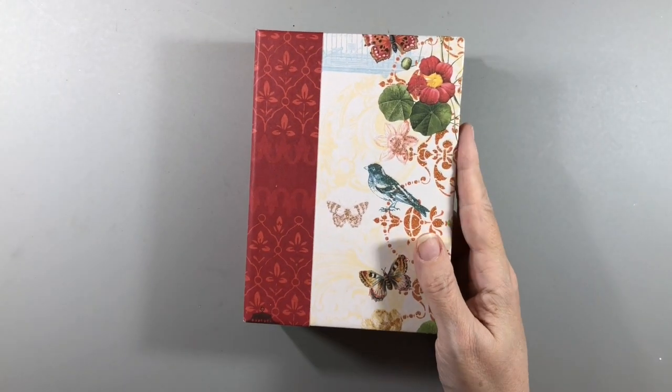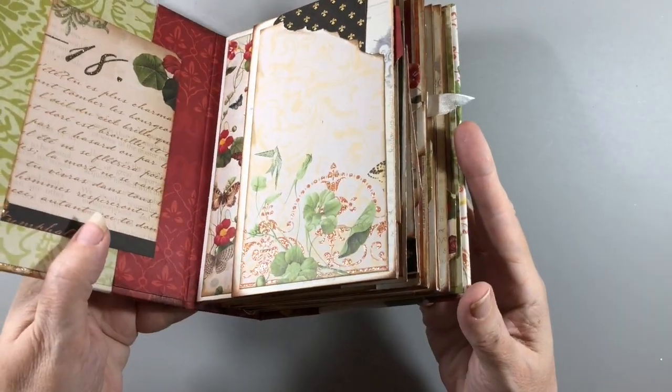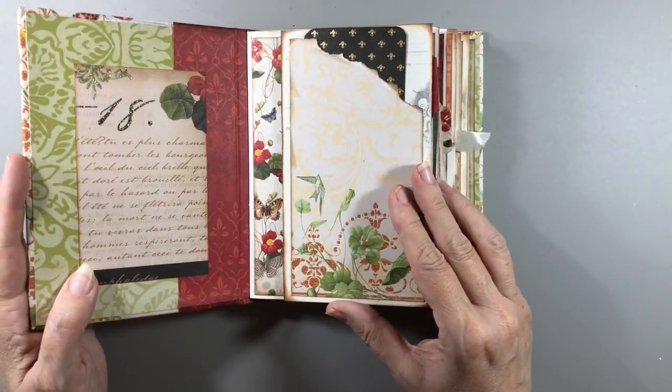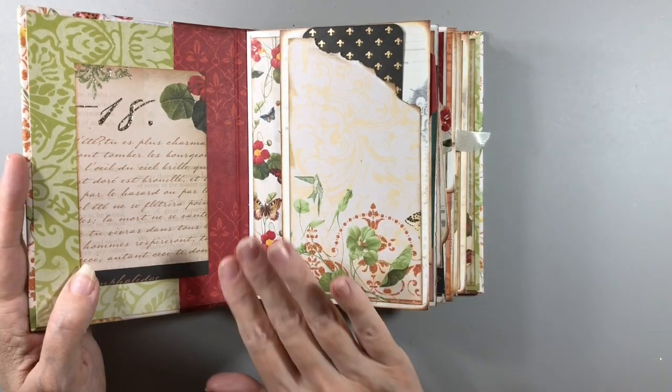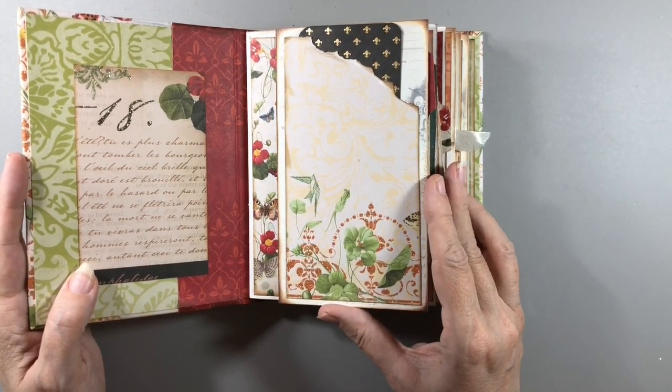So now, let me show you this one, which is the exact same pattern, I believe. This may be Stack the Pages also, I'm not sure. It looks bigger to me. But these are both Genevieve designs. I just can't remember which one this is.